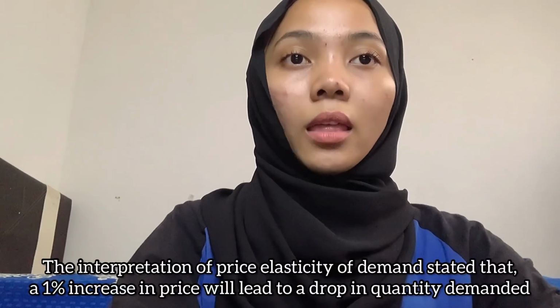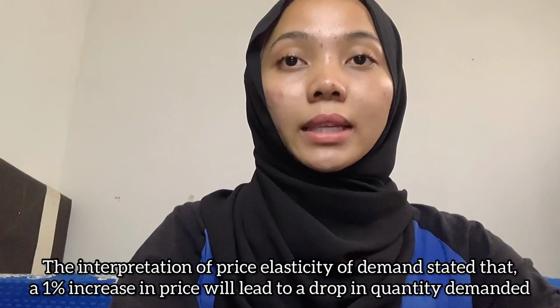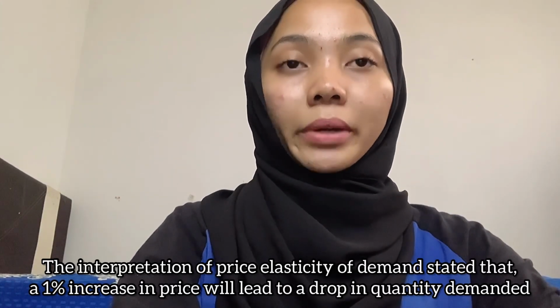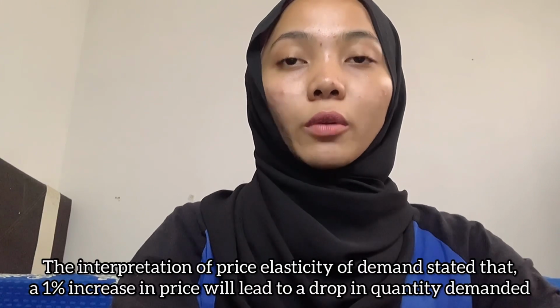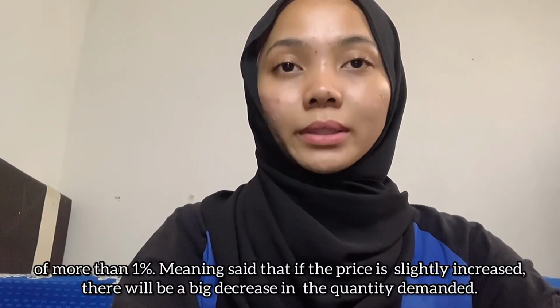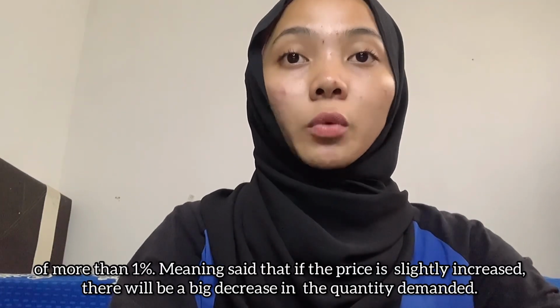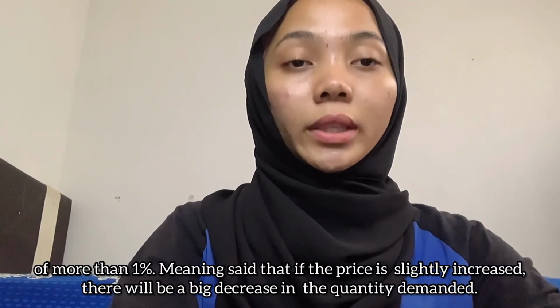The interpretation of price elasticity of demand states that a 1% increase in price will lead to a drop in quantity demanded of more than 1%. Meaning that if the price is slightly increased, there will be a big decrease in quantity demanded. There are a few reasons why we say that chicken is elastic.